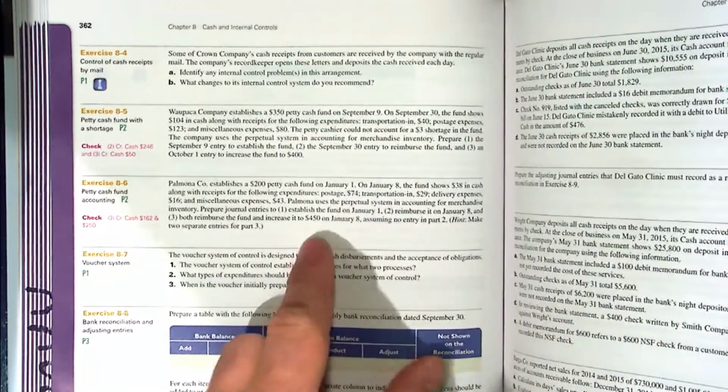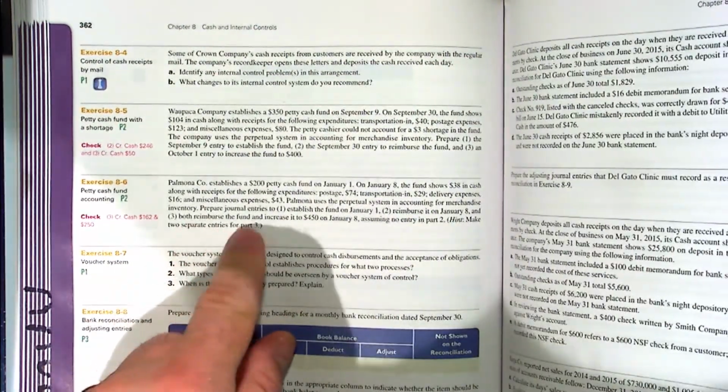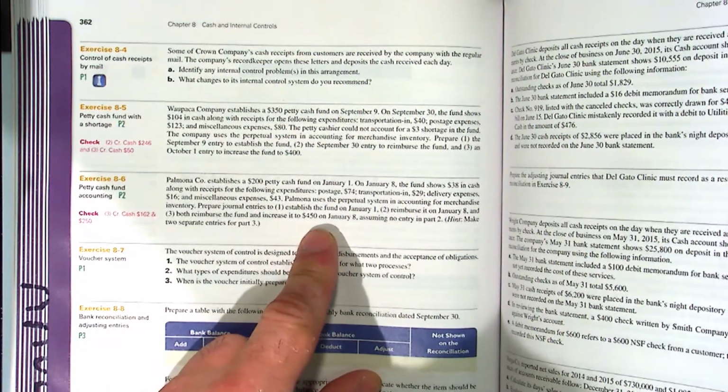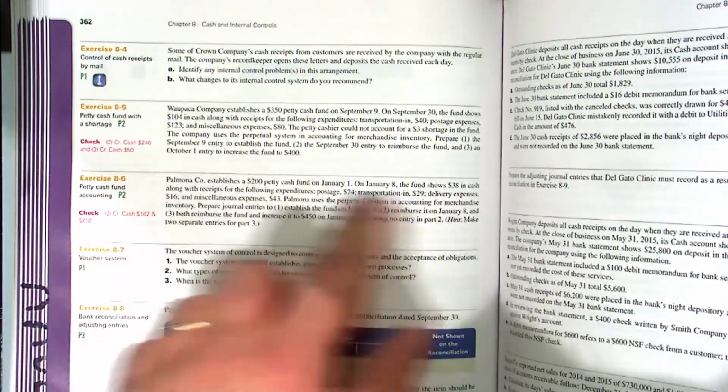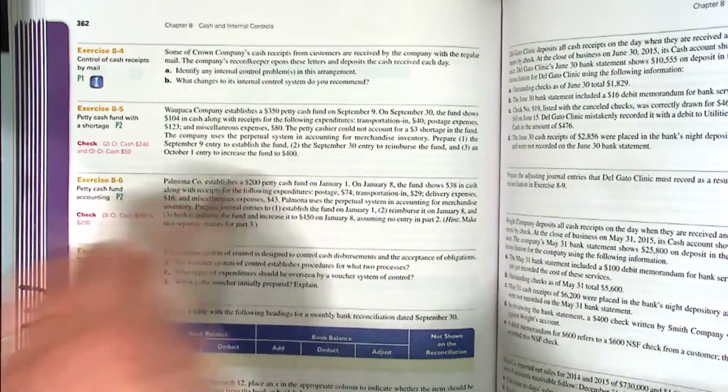Okay, well, let me take a look, because I think 8.5 and 8.6 had slightly different verbiage. So let's take a look at that. On 8.6, part 3, they want you to both reimburse the fund and increase it to 450. On 8.5, which we just did, part 3, they just want you to increase the fund. So that was why on 8.6 I showed you on part 3 there were really two parts of it. We didn't have to do that on 8.5 part 3. Does that make sense? Yeah. Okay, good questions. All right, anything else on petty cash? Anything else, folks?